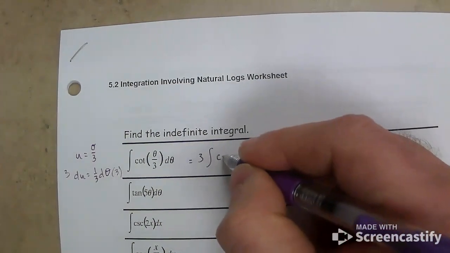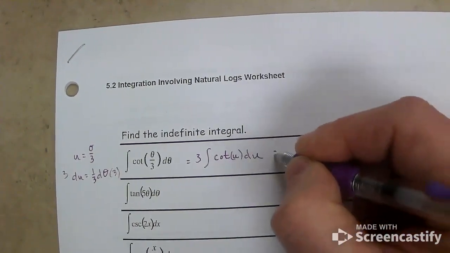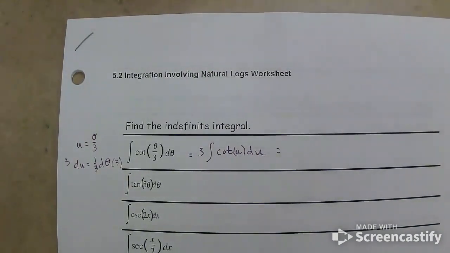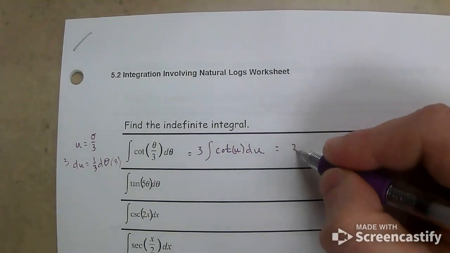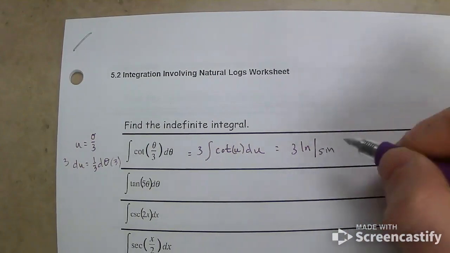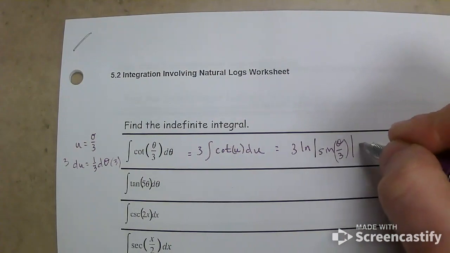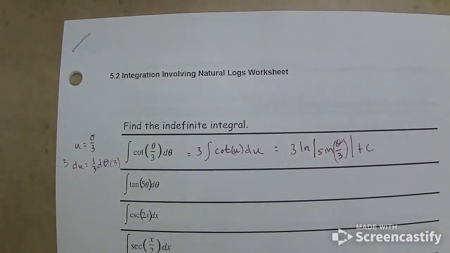And then this will be the integral of cotangent u du. So then this just comes down to, do you remember what the integral of cotangent u is from today? Well, this is why we learned today, because it is one of our new integrals. This is going to be 3 natural log of sine u. Well, what was u? It was theta over 3. And then that'll be plus c.